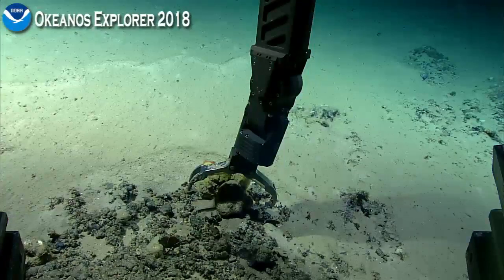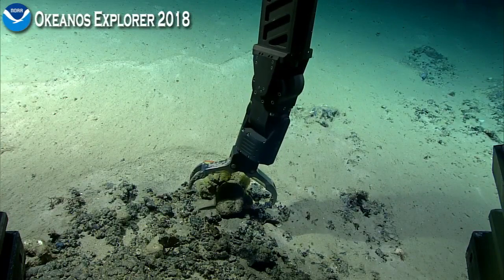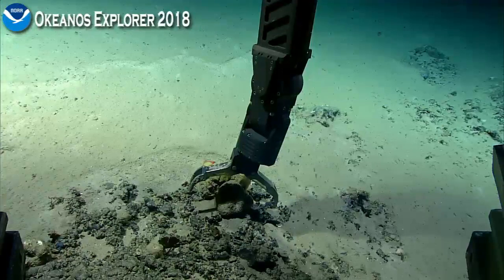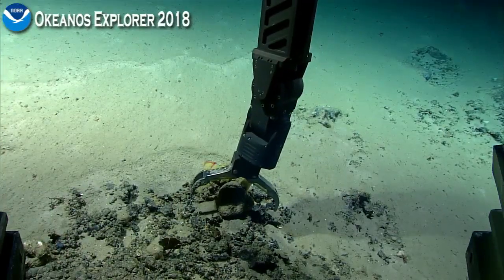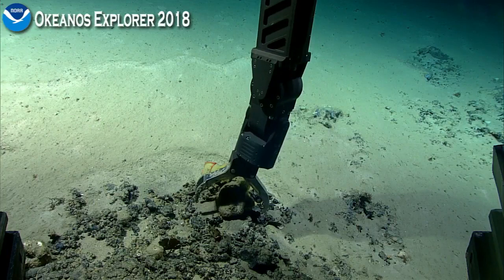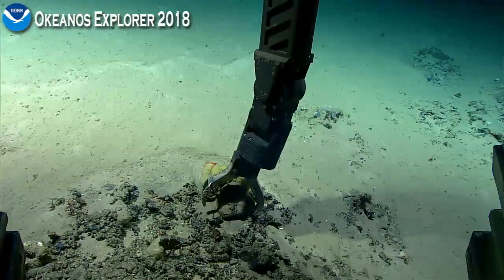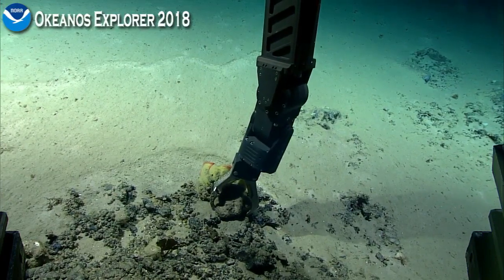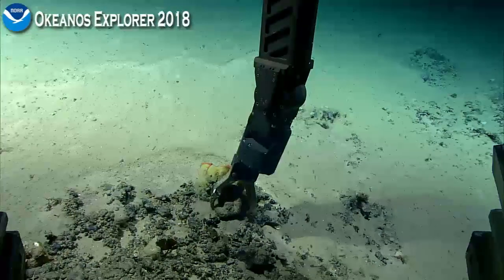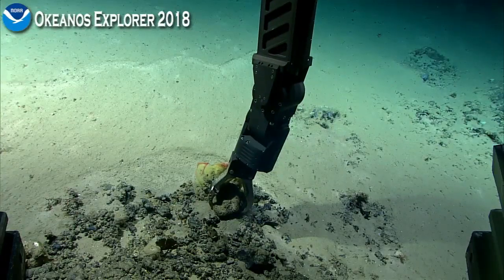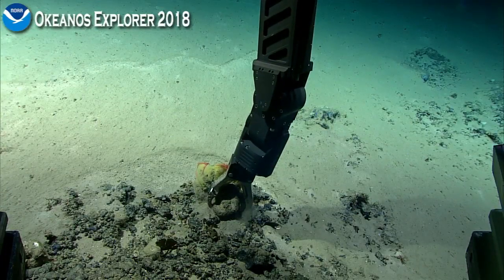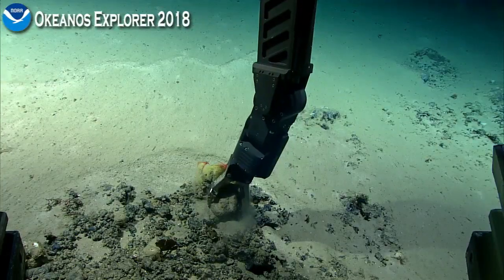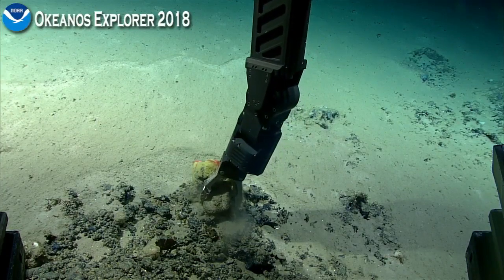Do you want the front lights on? Would that help? So Shirley, we collected one of this genus, I think, yesterday, and it was significantly more shallow than we are now. Would you expect that the species that we collected yesterday is different than this one? No, it could be the same. We've collected these in much shallower waters with the Johnson Sea Link. In fact, a lot of the work that's been done on them was from sponges that we collected in the Johnson Sea Link, which went no deeper than about 1,000 meters. Okay.